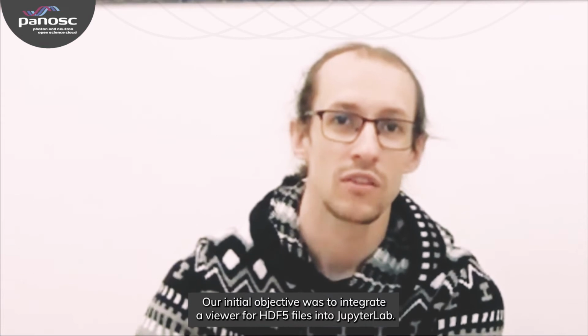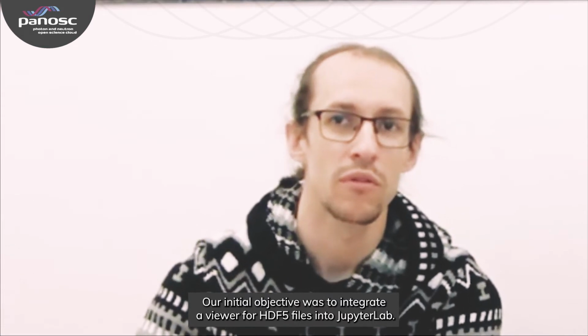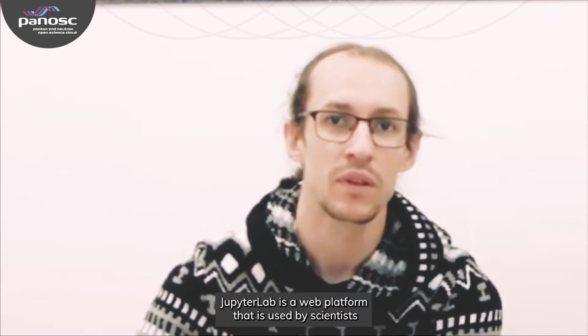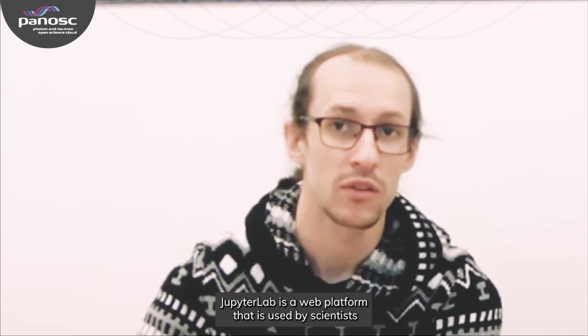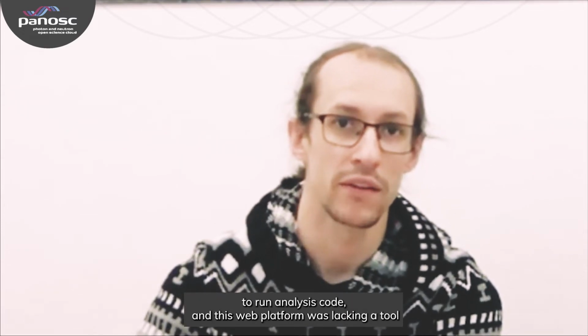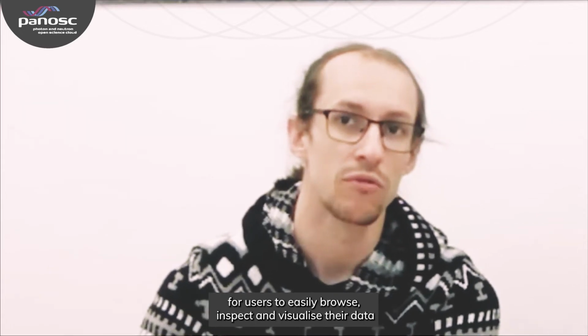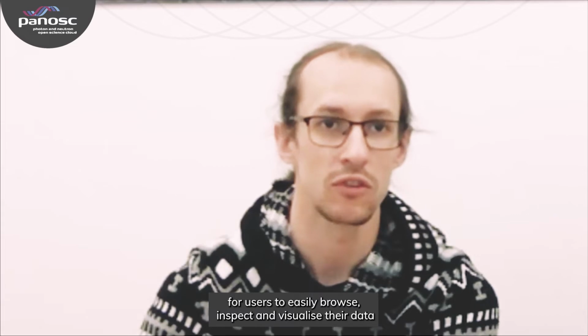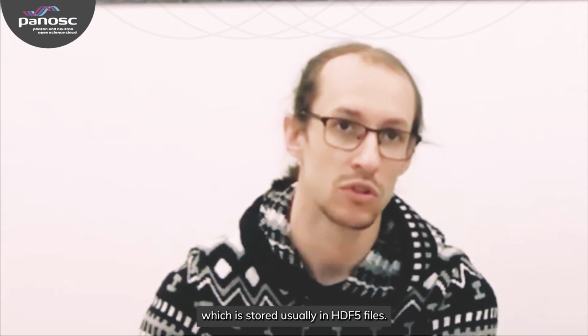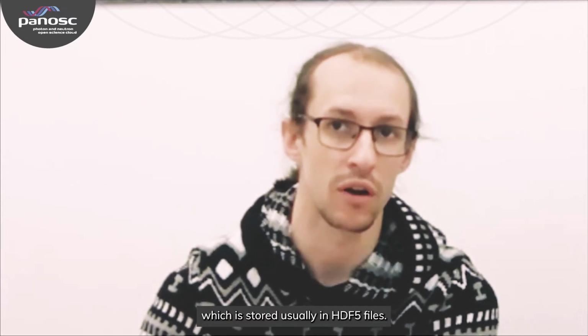Our initial objective was to integrate a viewer for HDF5 files into JupyterLab. JupyterLab is a web platform that is used by scientists to run analysis code. And this web platform was lacking a tool for users to easily browse, inspect, and visualize their data, which is stored usually in HDF5 files.